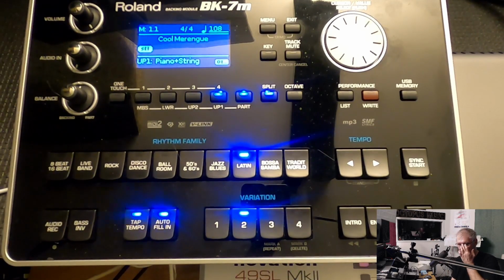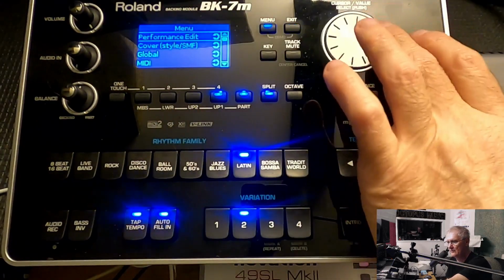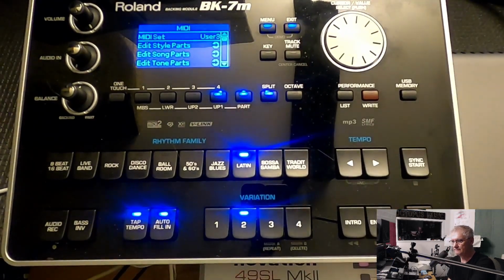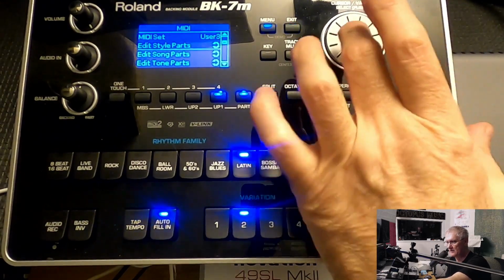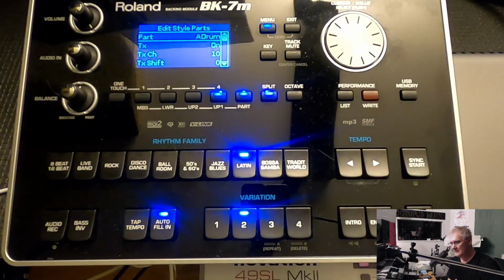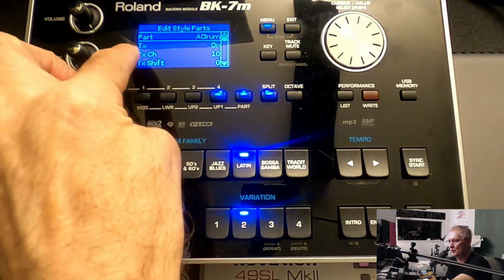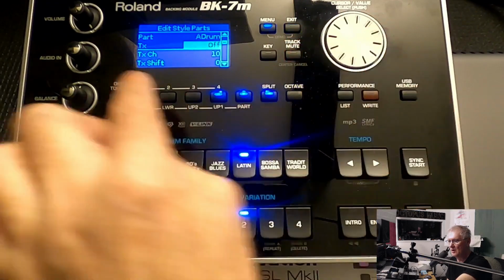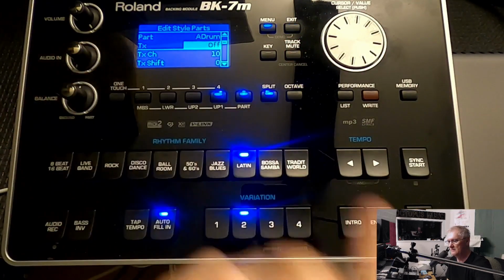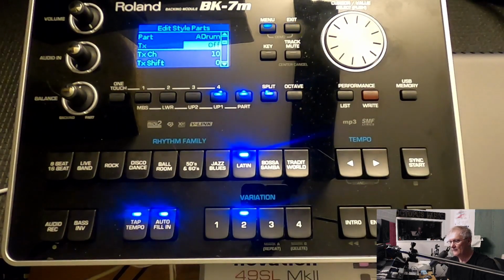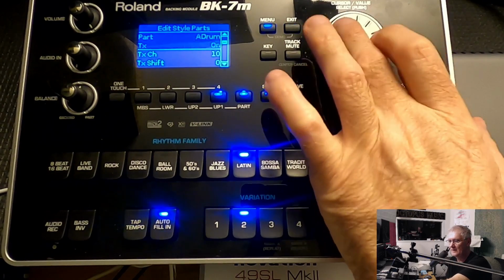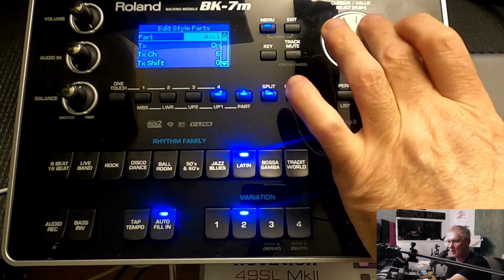When you have the driver, now you have to do some settings in the Roland. You have to go to menu, then go to MIDI. When you press MIDI, you have to go to edit style parts. Your Roland will come with all parts in the off position. Everything is going to be off. Transmitting MIDI messages will be off. For each part of the style, you have to put it on. So each part of the style should be on.